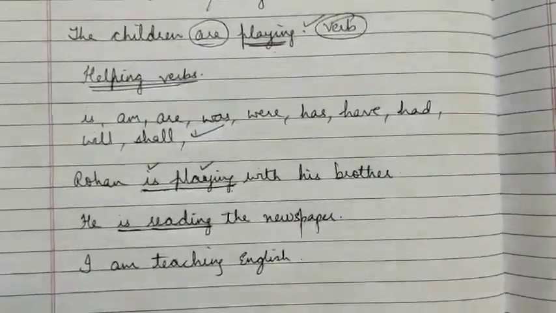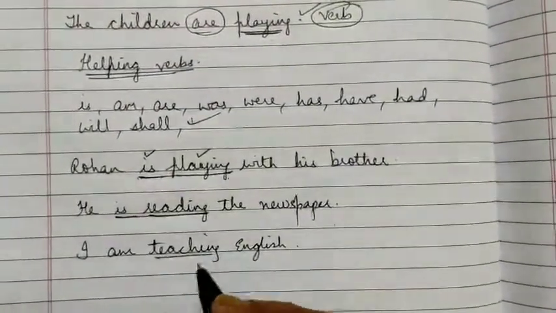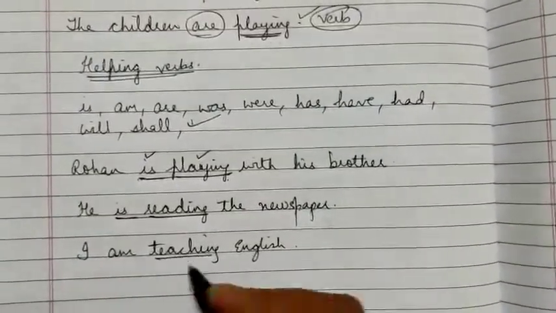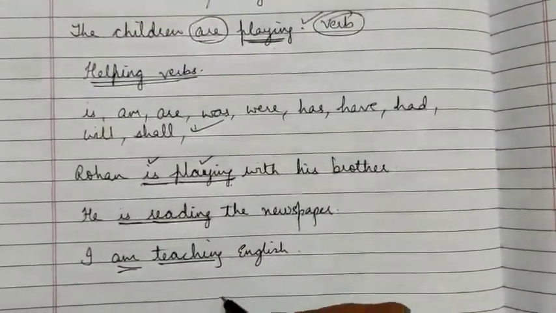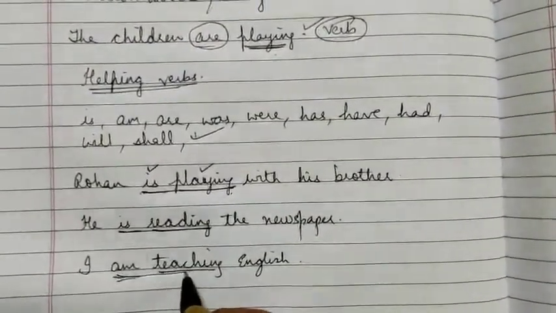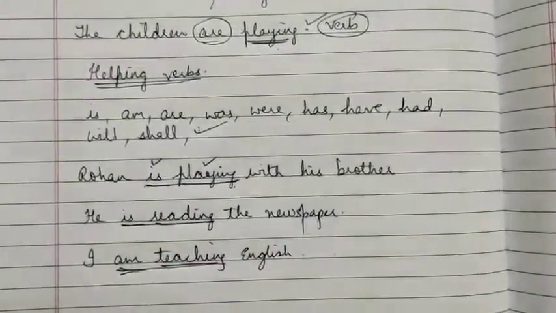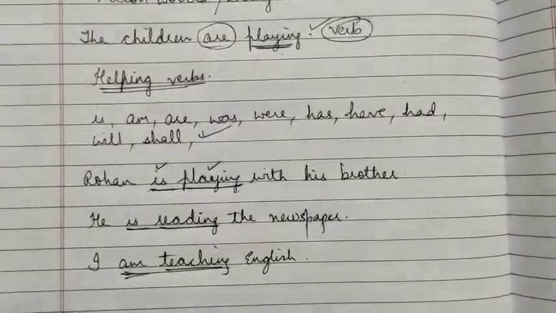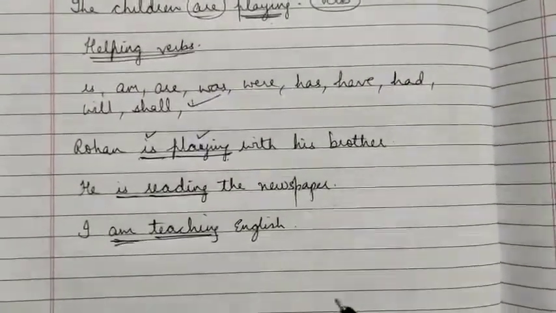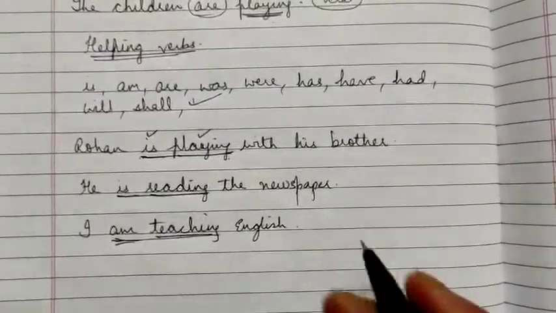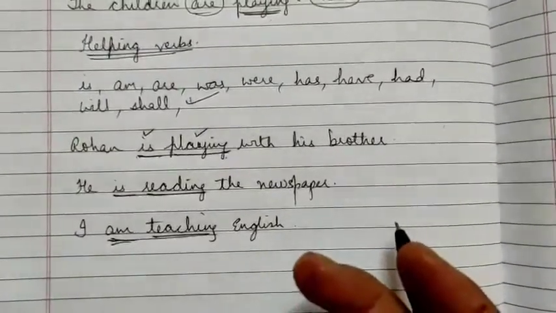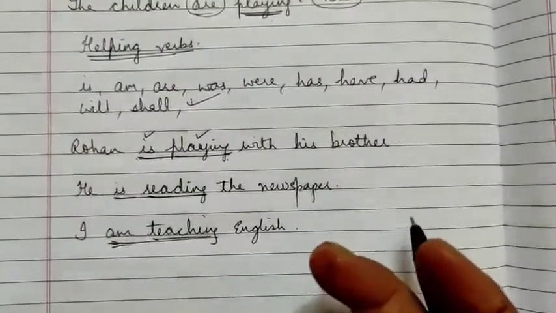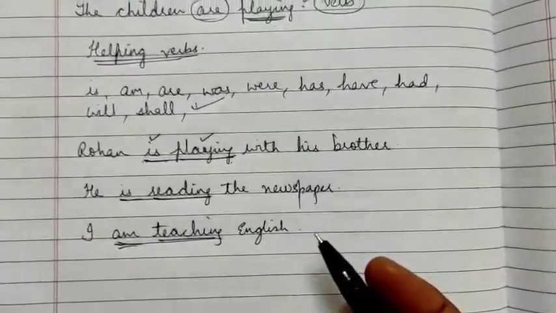So here I have written the sentence, I am teaching English. Teaching is the main verb, it is a doing word, and am is a helping verb. So we will underline the full thing, am teaching. So this is called verb. In verb, one is the main verb and the other is the helping verb. So we have to underline both when we are told to underline the verbs in the sentences.